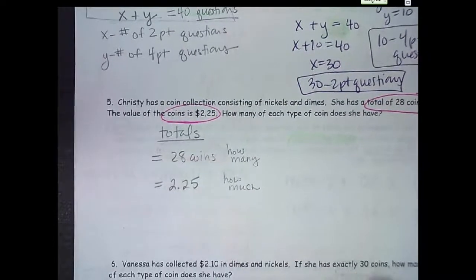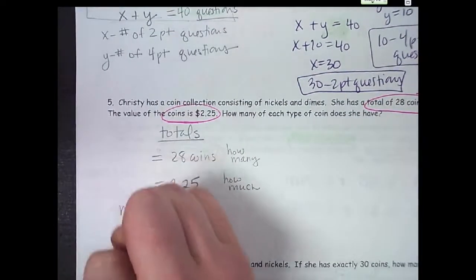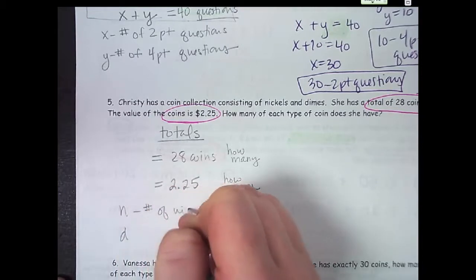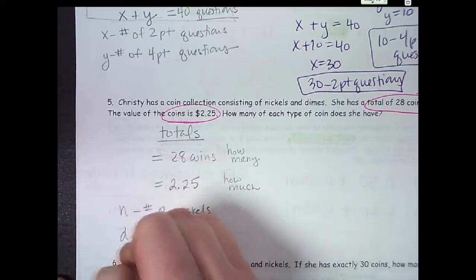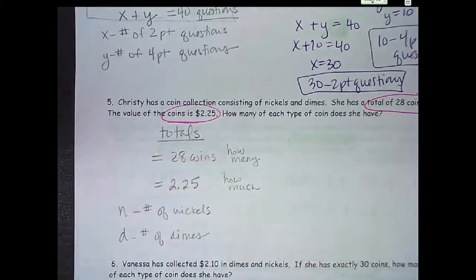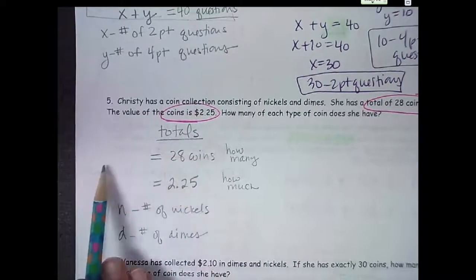Okay, we're talking about nickels and dimes, so let's just use N and D. So N is the number of nickels. D is the number of dimes. So for the total number of coins, 28, what's going to go here?